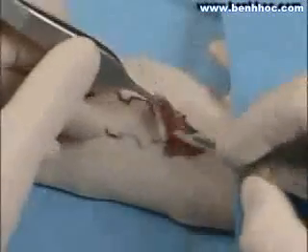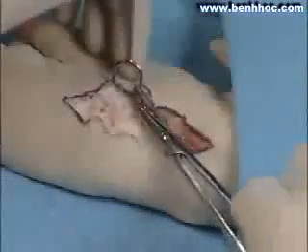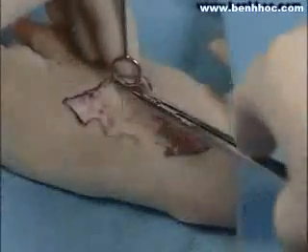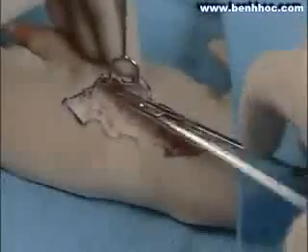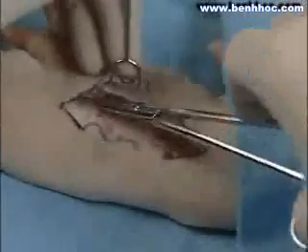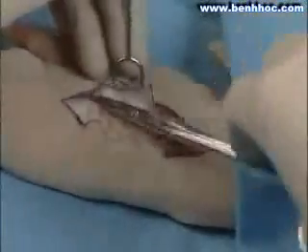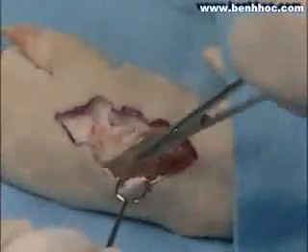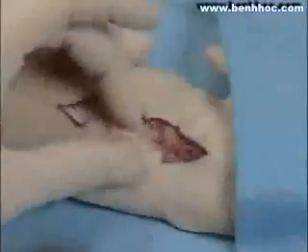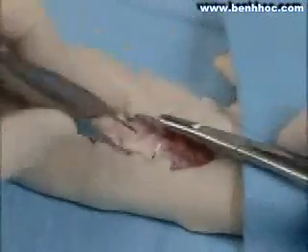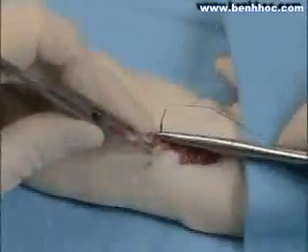Here we can see the undermining, using either a 15 blade or the scissors. Note the double hook, and the third instrument, as it were, is the middle finger of the surgeon's left hand, while the scissors are dissecting using the tip upward technique so as not to cut any of the important deep structures. Once these tissues are well mobilized, then the surgeon will try to close the tissue by pushing the tissue together. Deep sutures can be utilized if necessary.